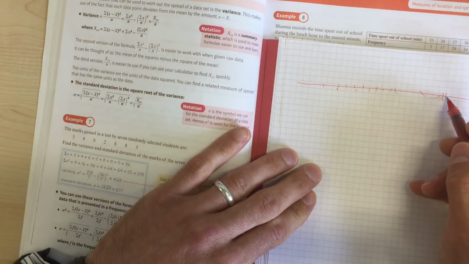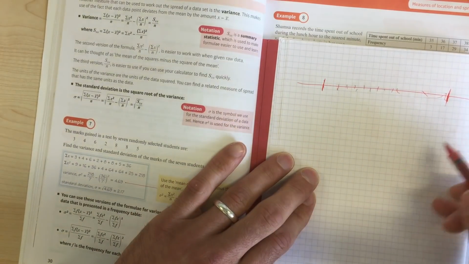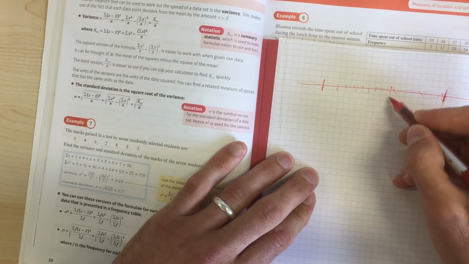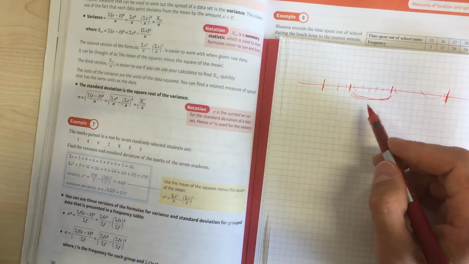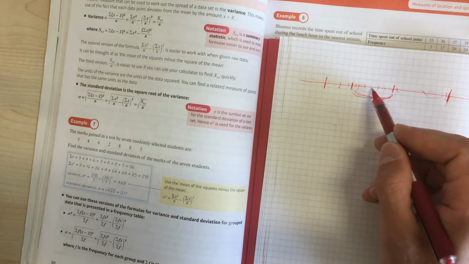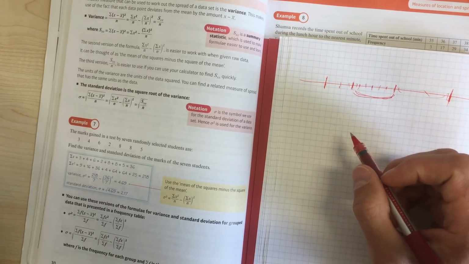The range would be the distance between that piece of data and this piece of data. The interquartile range might be the difference between this piece of data and this piece of data, say on the number line. So if you imagine the number line with all these bits of data dotted around on it, they're fairly crude measures of spread, aren't they?